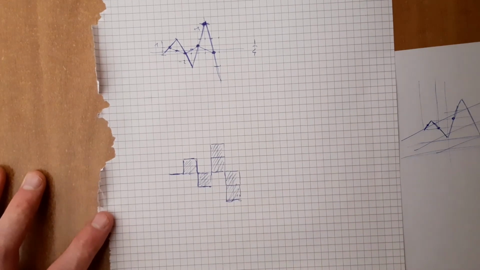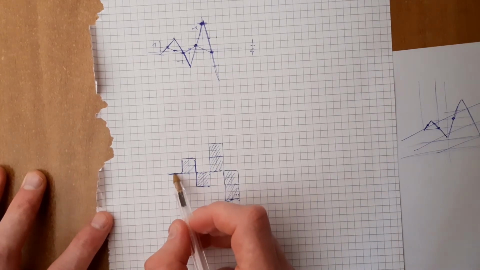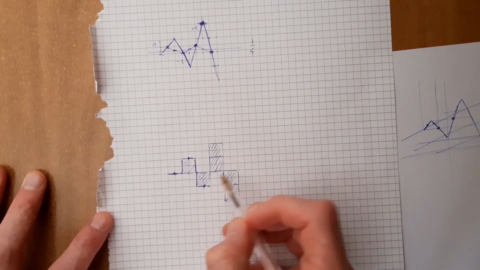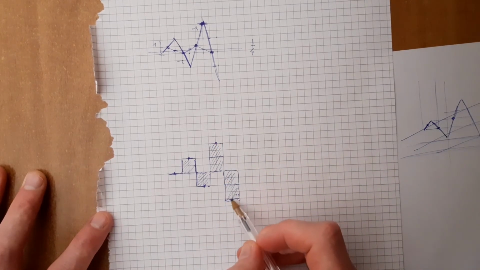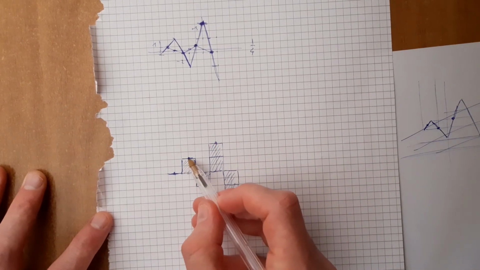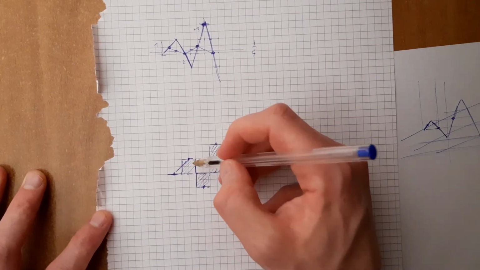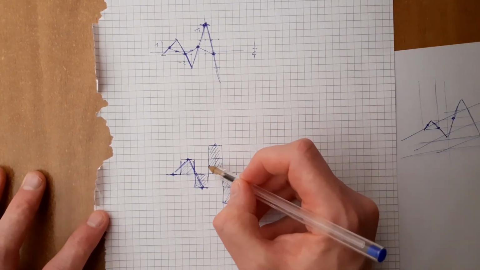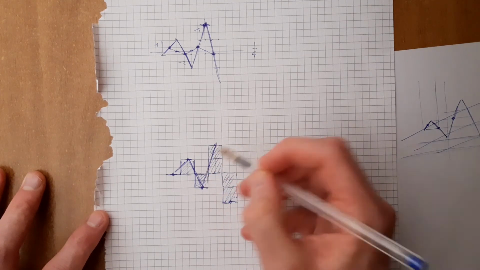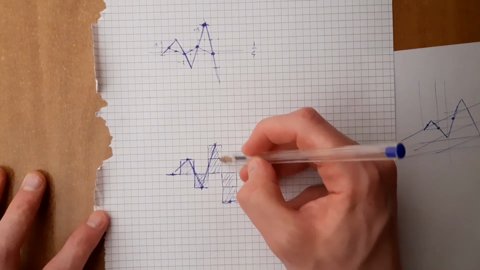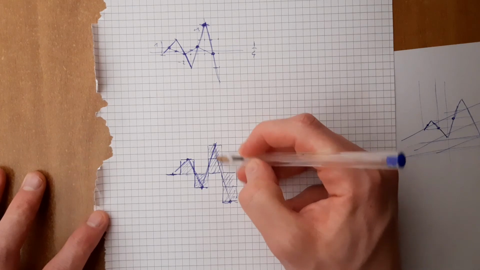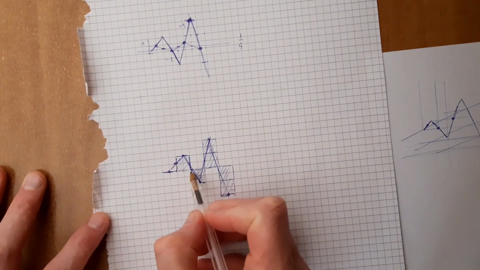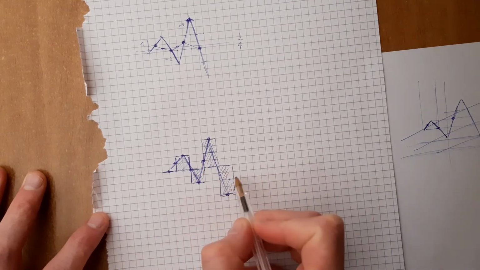The rule is: draw the middle point of all horizontal steps, then connect them, and then with iteration draw the middle points of each of these segments, and so on.